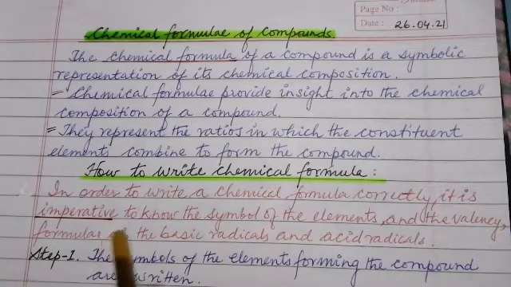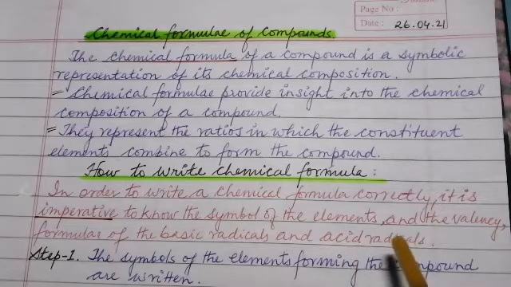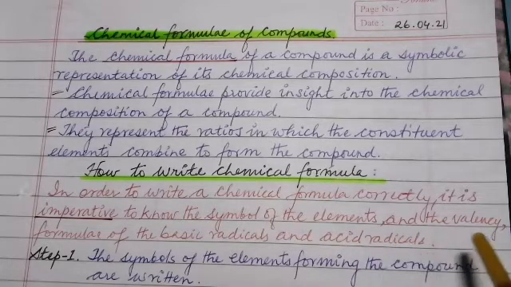When I'm talking about basic radicals, it means the positively charged ions, that means cations. Acid radicals are negatively charged. They are anions.